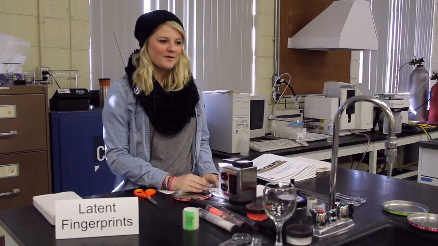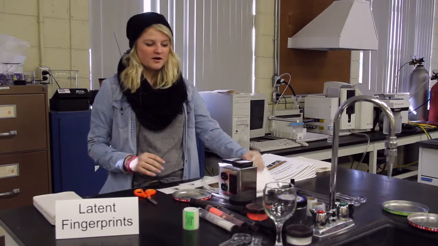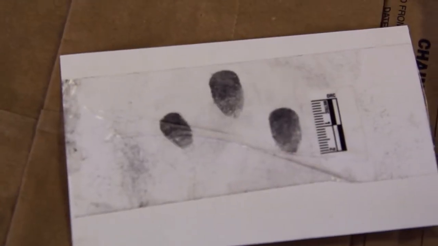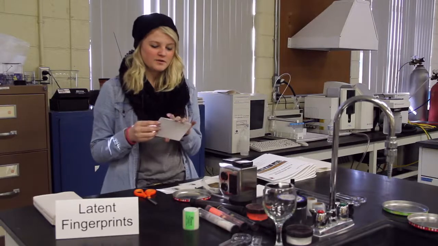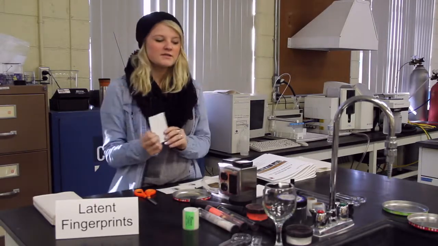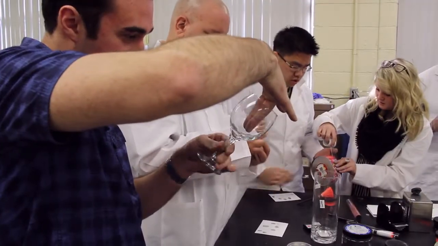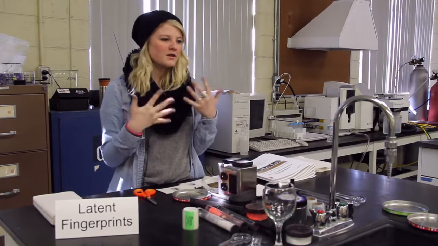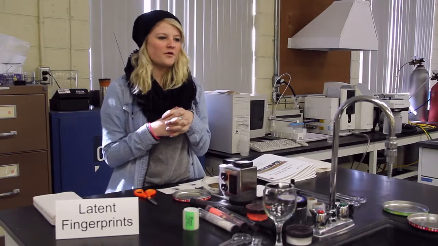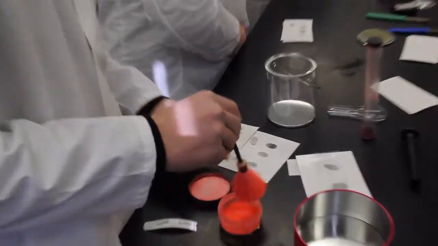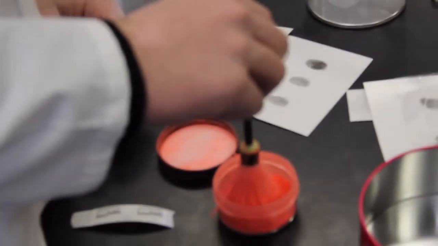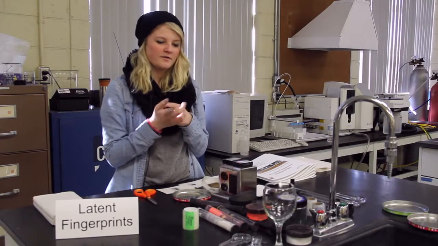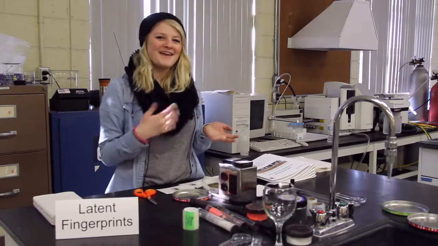We're having the students use these cards, and they're using ink pads to put their own fingerprints on the cards, and those are going to be our known fingerprints. And then they are going to place their fingerprints on these various items that have different surfaces and colors and textures, and those are the unknown prints. And once they dust them with the powders that correspond to the surfaces, they'll be able to compare under the magnifying glass their known and their unknown prints.